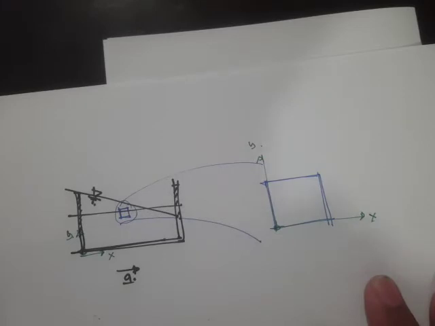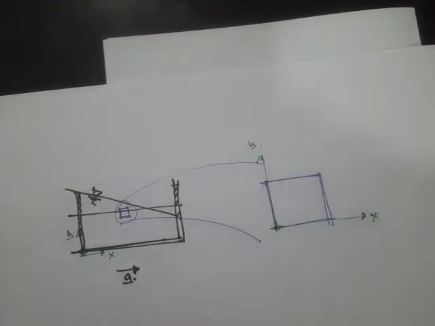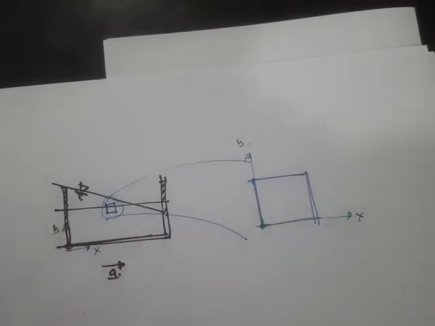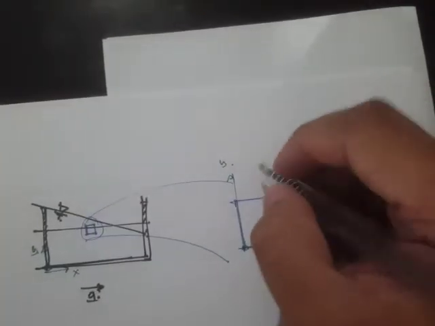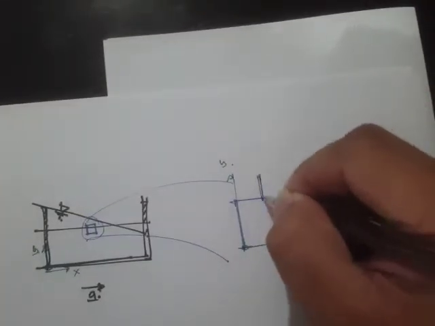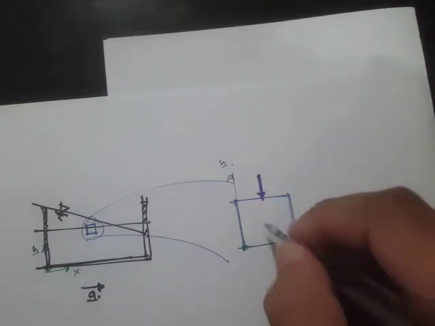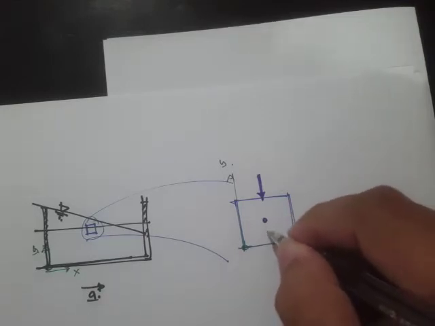We'll do a free body diagram of this infinitesimal element. Along the y, we will have the force from the pressure, and we'll also have the weight of the infinitesimal volume itself.